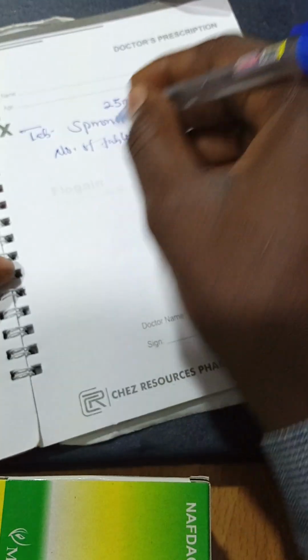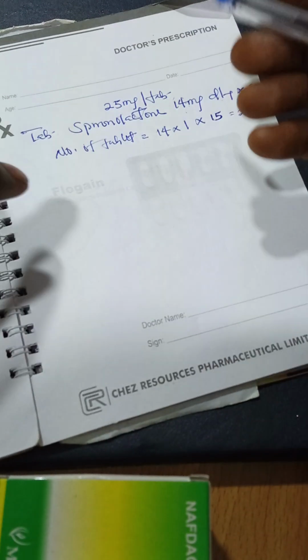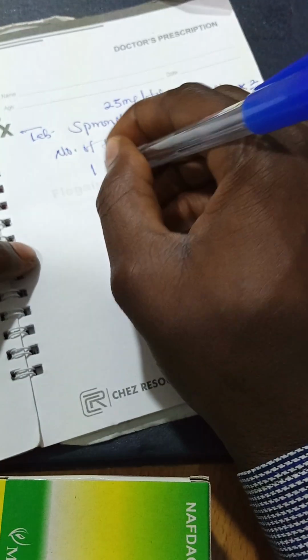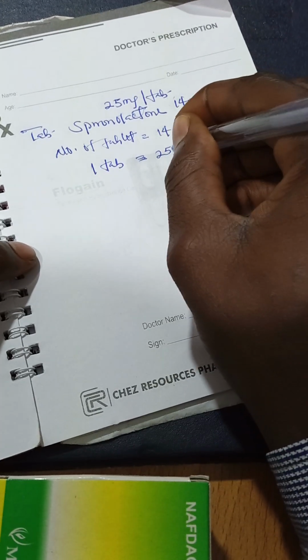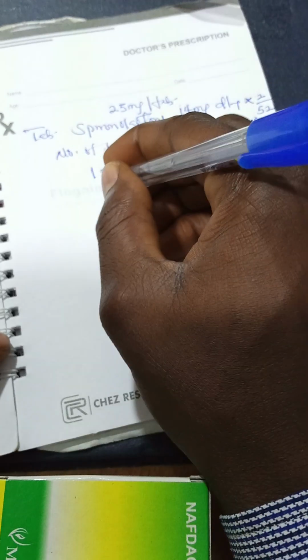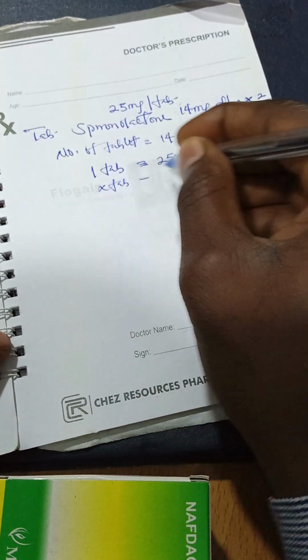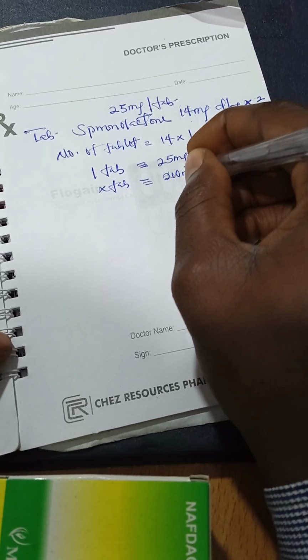Now, per tablet, from the topmost layer we have 25 milligram per tab, which means one tablet is equivalent to 25 milligram, which means the manufacturer's tablet is just 25 milligram. Then X tablets, we don't know how many tablets will be present in 210 milligram.